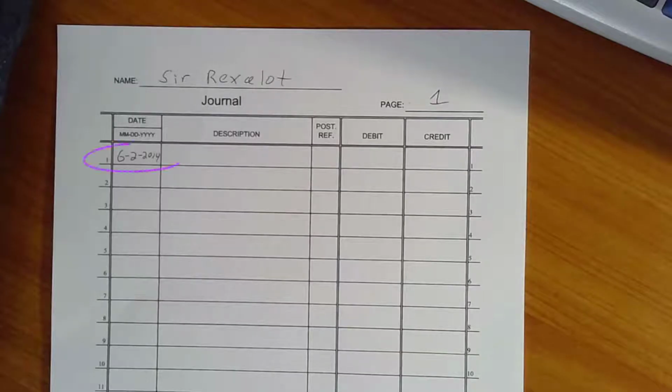So here's a picture of my journal. Notice I put the date in, and notice up above it says MM-DD-YYYY. That's reminding you it's 2 digits for the month, as in if it's December, you put 12 instead of DEC, and then DD means day. So just like 6-2-2014. Now if you have big writing like mine, you might have to be careful to squeeze everything into the boxes.